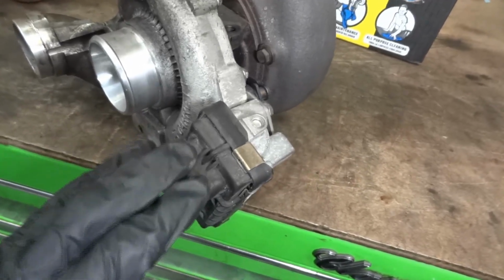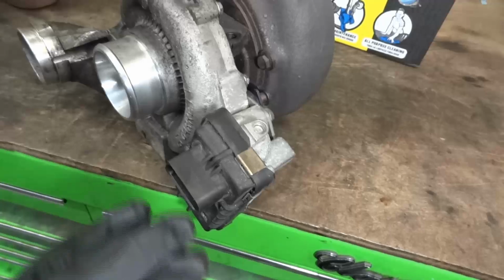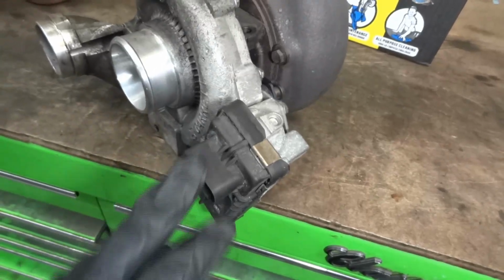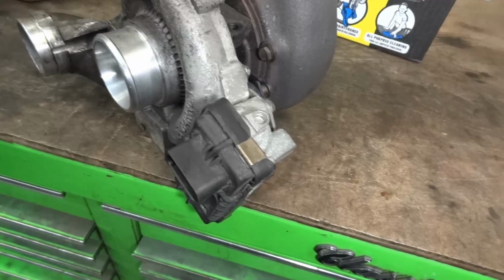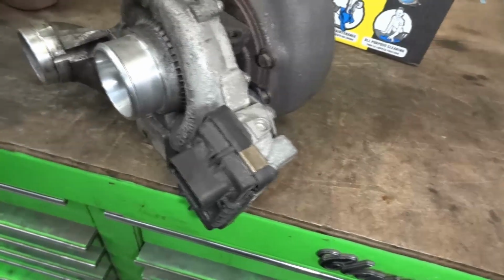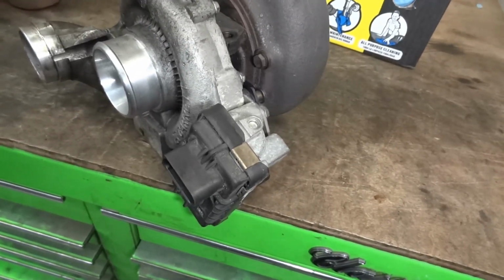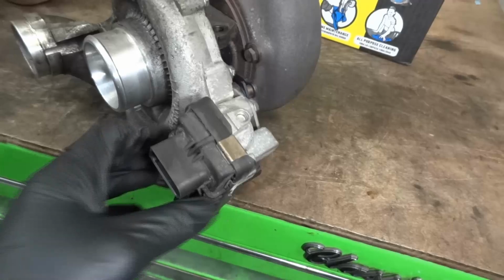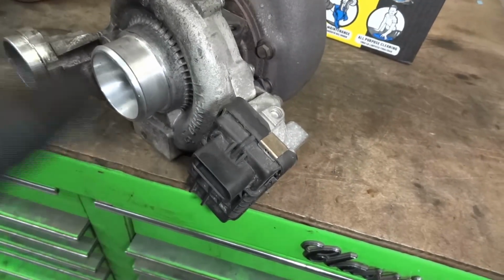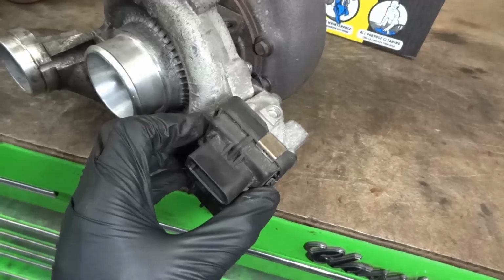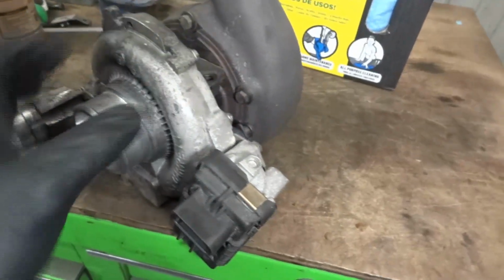I'm pretty sure it will not make that clicking sound. If this one doesn't make the clicking sound, it's gonna be another way for us to 100% confirm that that actuator is bad, okay? Because it's failing intermittently. We have to be 100% sure that the issue is just the actuator, not the whole turbo itself, okay?